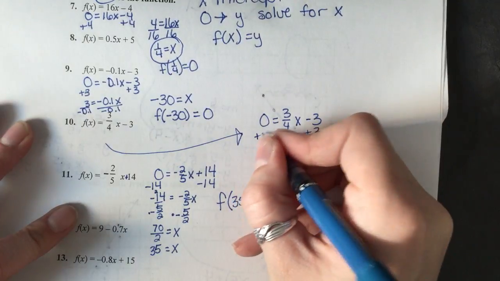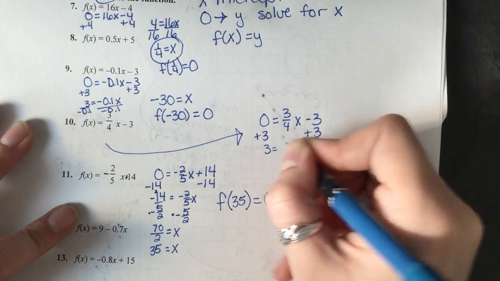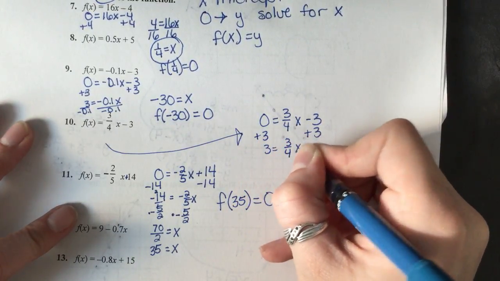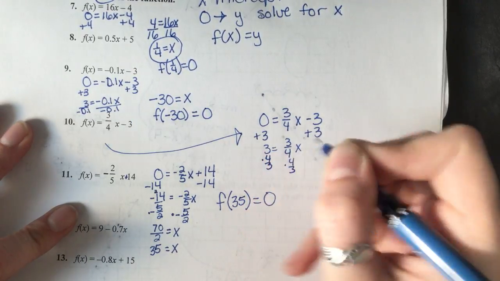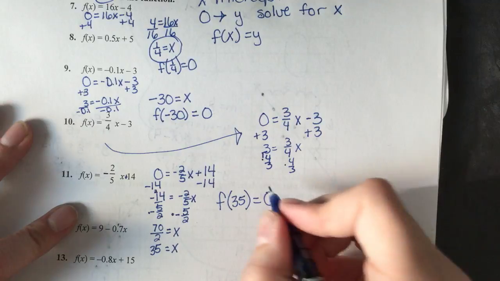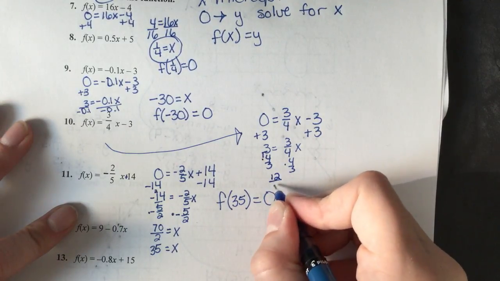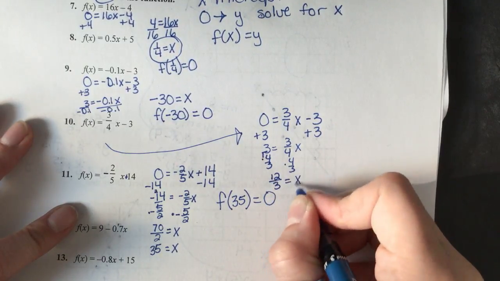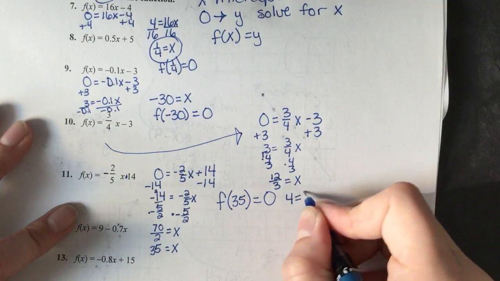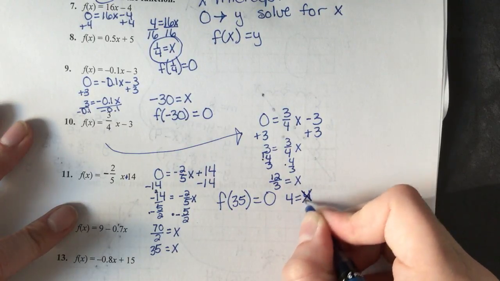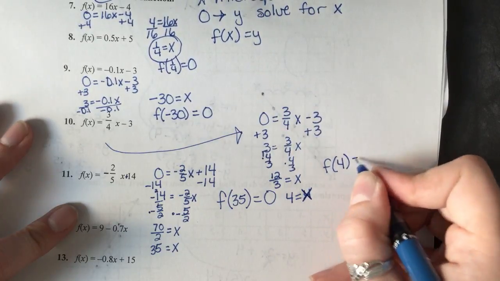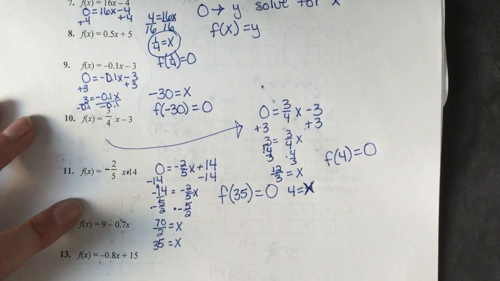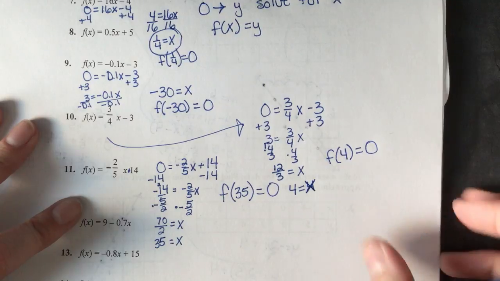Three equals 3/4 x times 4/3 over 1. 3 times 4 is 12. 3 times 1 is 3. 12 divided by 3 is 4. X equals 4. So f of 4 equals 0.